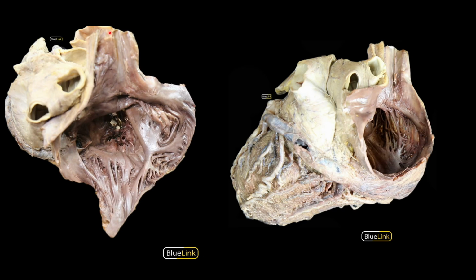This is the internal superior view of the right atrium. This is the opening of the superior vena cava that's reflected, and this is the opening of the inferior vena cava. And this little thumbprint here is called fossa ovalis. It used to be open during fetal circulation. It closes during early childhood. And this is the opening of the coronary sinus.